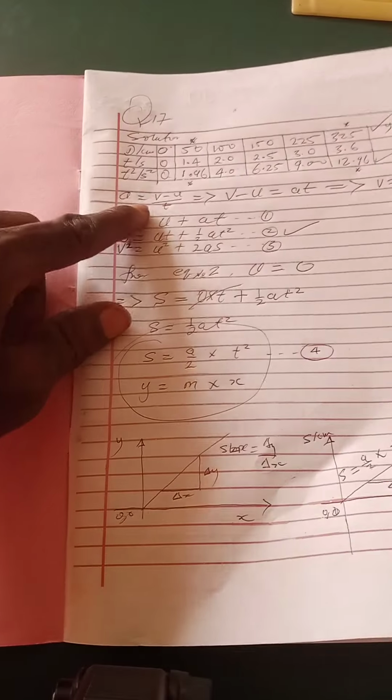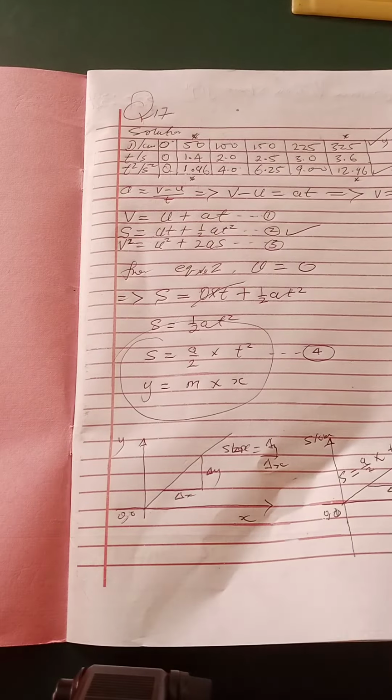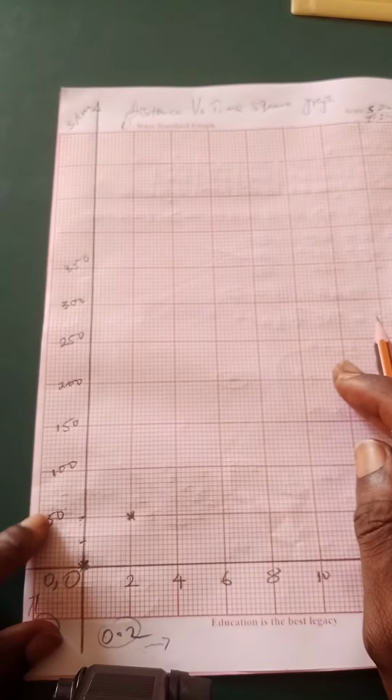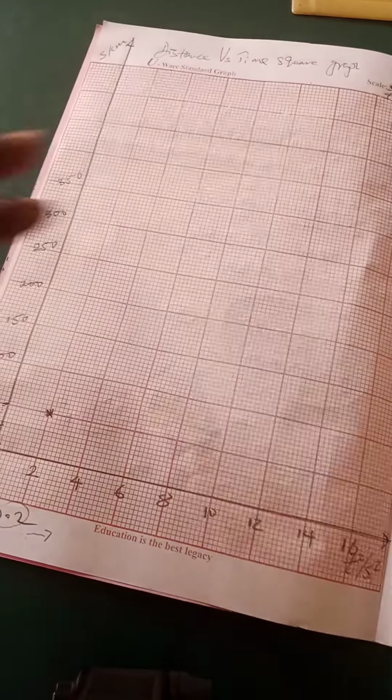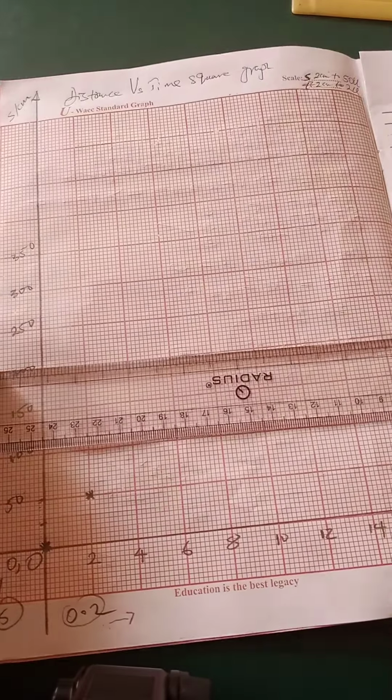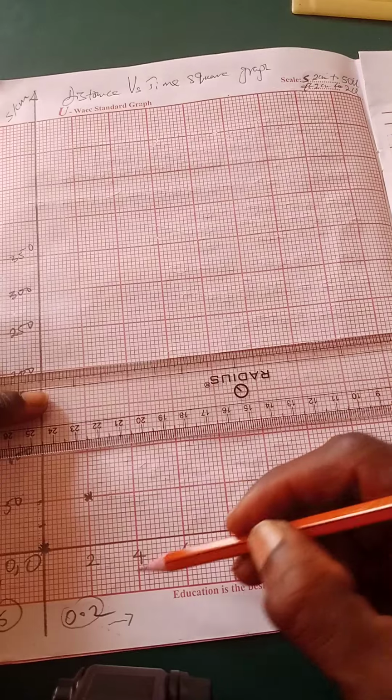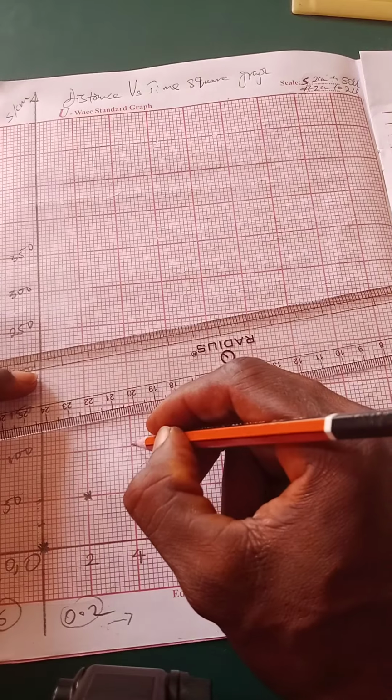So when distance was 100, t square was 4. 100 is here, and this is 4. This is where they intersect, this point here.